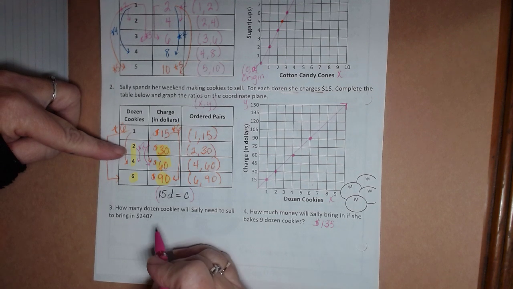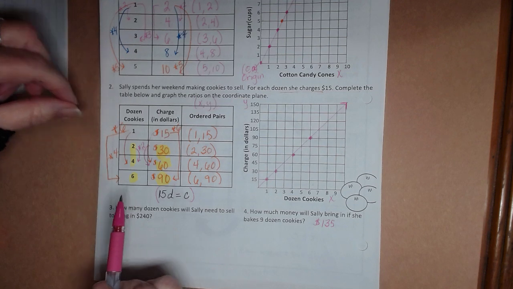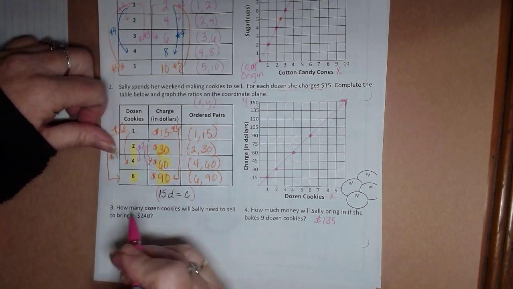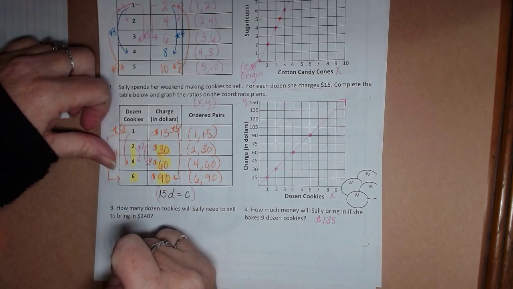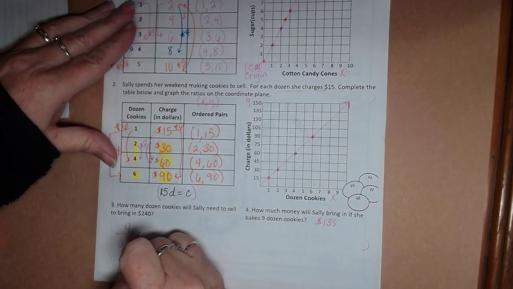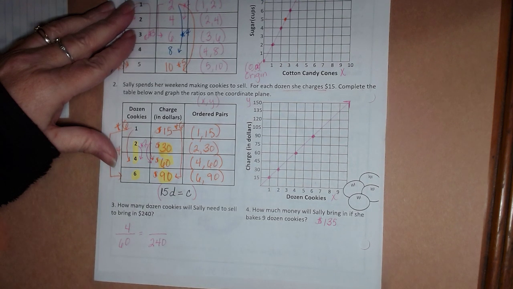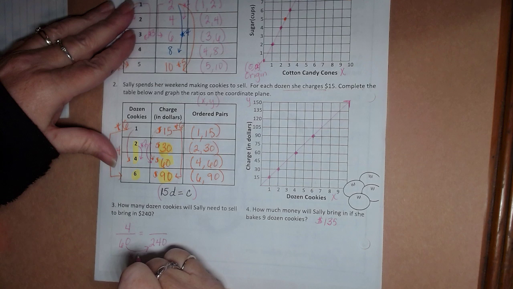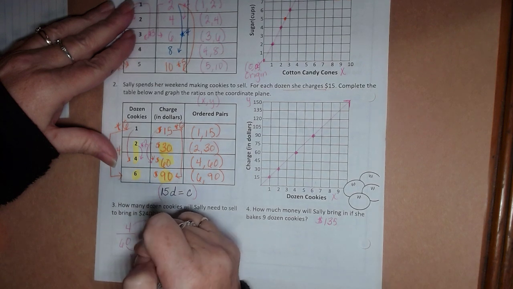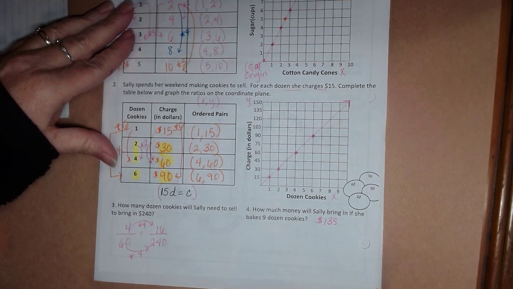Let's see. So we have $240. I think I want to use this 4 and 60. 4 dozen is $60. So how many dozen is $240? How do I go from 60 to 240? Times 4. So here I need to do a times 4. So we should get 16.